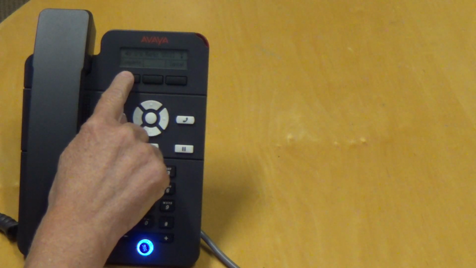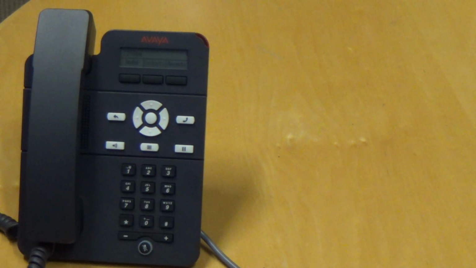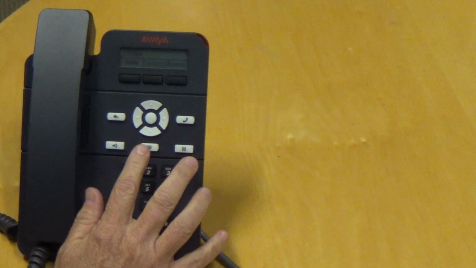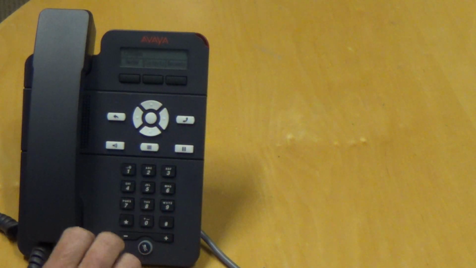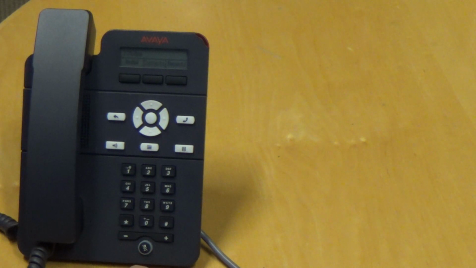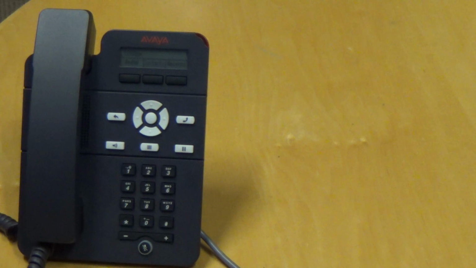So if I hit complete, that will send the call from my phone to the destination. Okay, so to recap that, when you're on a phone call, you hit your transfer button, you dial the number of where you want to transfer the call to, and then when you want to complete the transfer, you hit the soft key called complete.